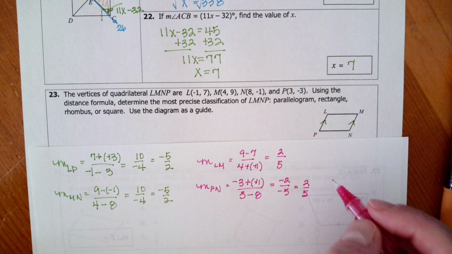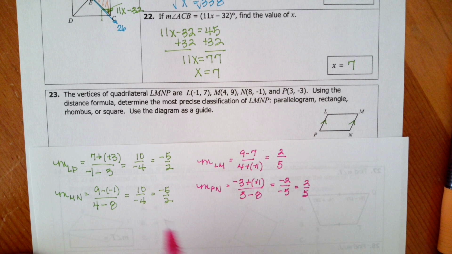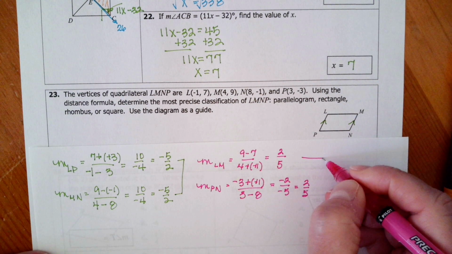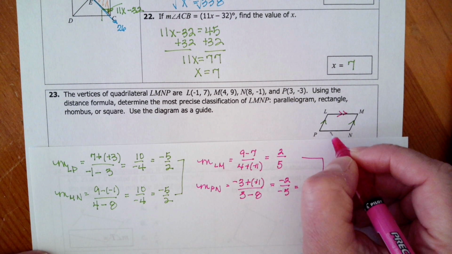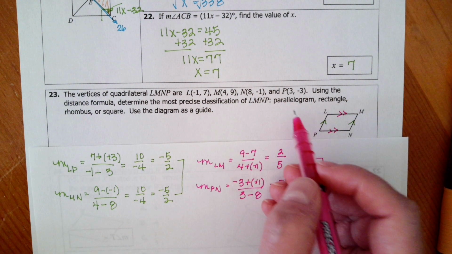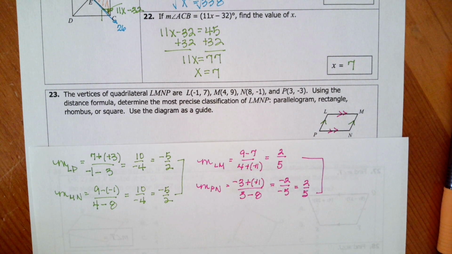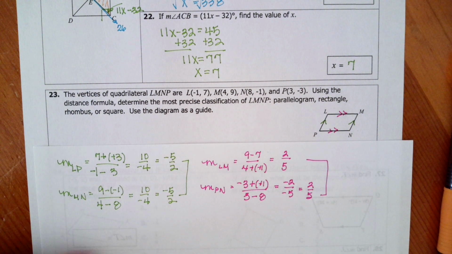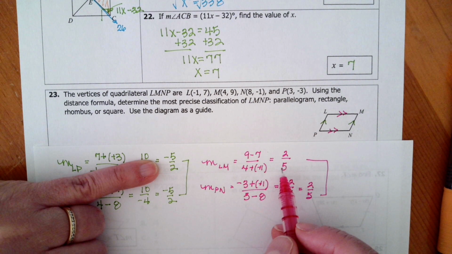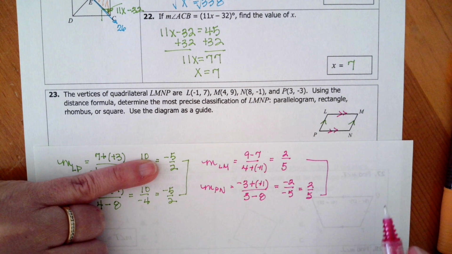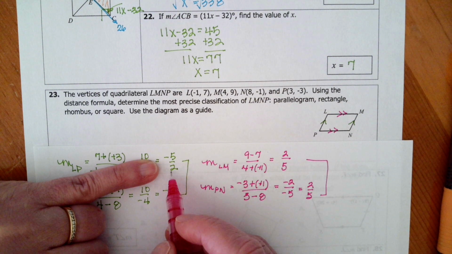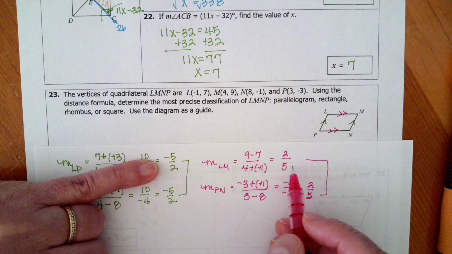All right, so ladies and gentlemen, what we have shown at this point is that we absolutely have opposite sides parallel. If we look at these two slopes, I know that both sets of sides are parallel. So the next thing, we absolutely know that it's one of them. So then we're going to look for right angles. As we look at this, I've got a negative 5/2 and a positive 2/5. Well, those are opposite reciprocals, right? If I flip 2 over 5, I would get 5 over 2. This one's negative, this one's positive.